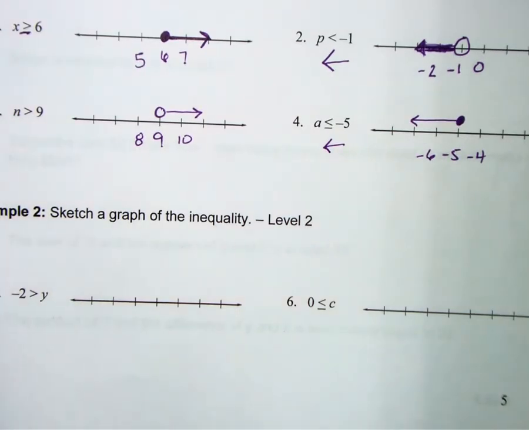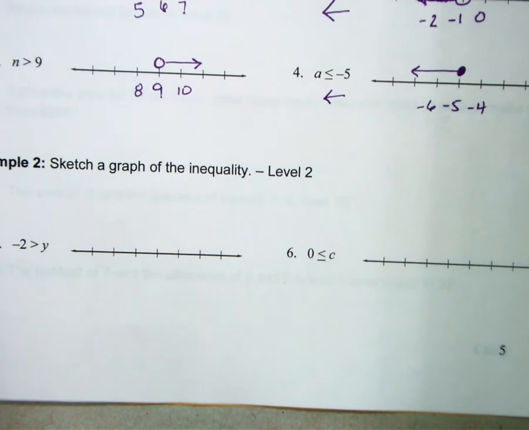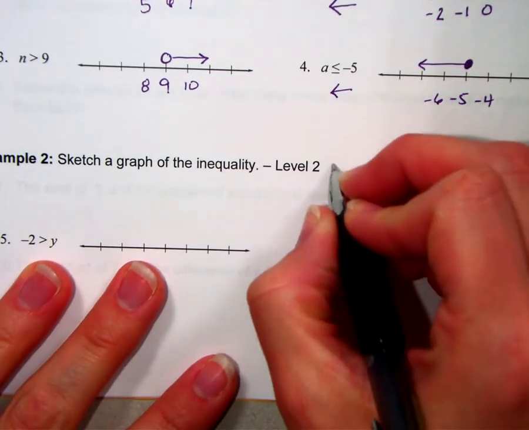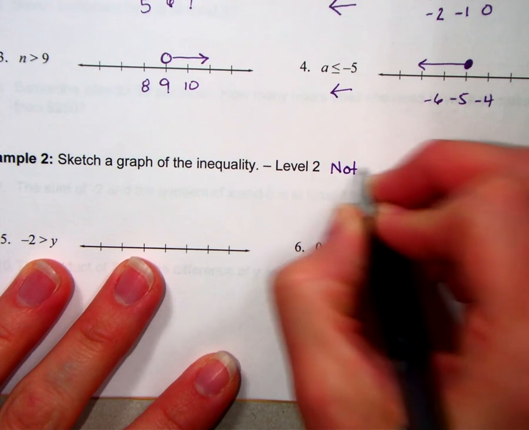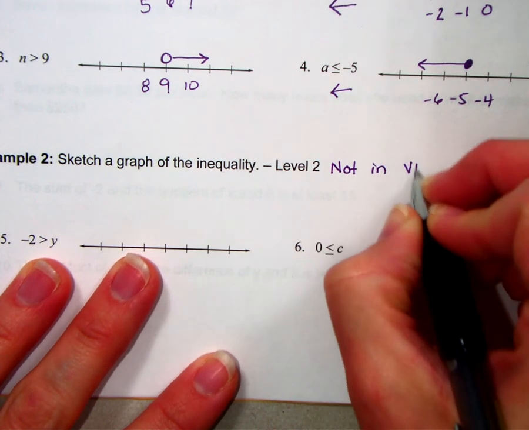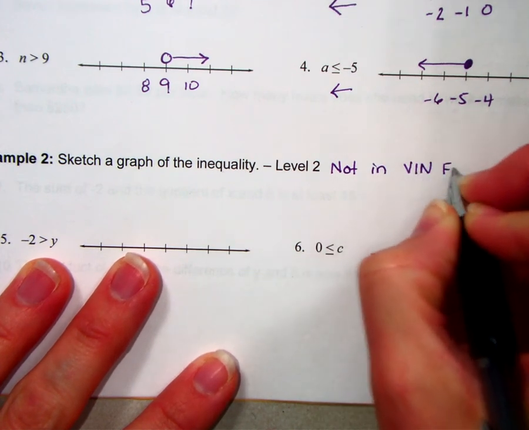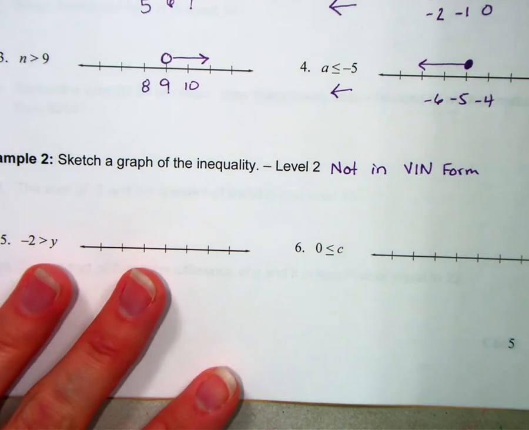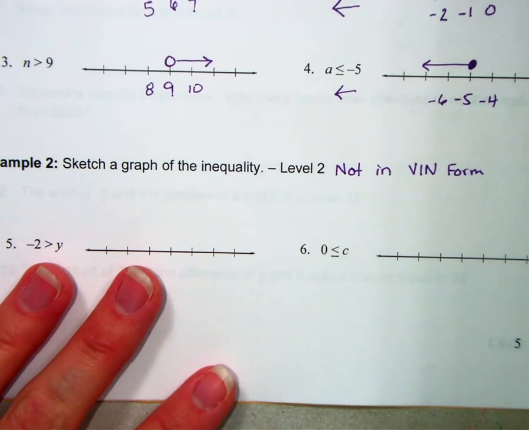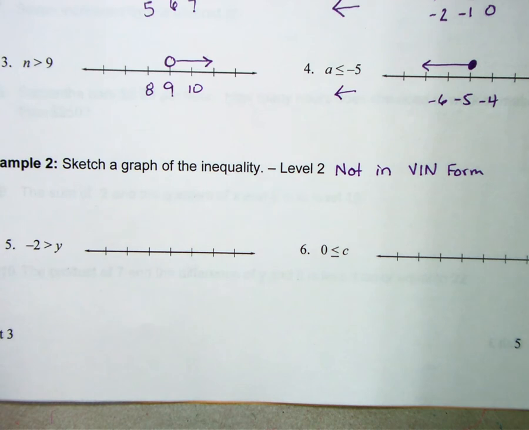Okay, let's jump up to level 2. So level 2, what you'll notice, here's the only difference. The level 2 is not in VIN form, which just means the variable is not first. This is a super easy way to get a level 2.